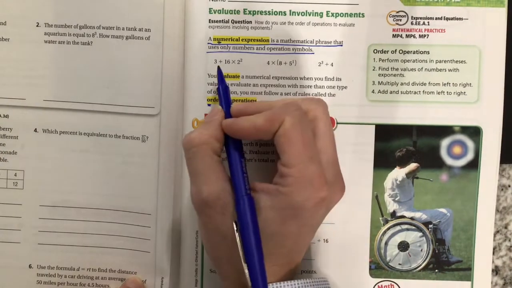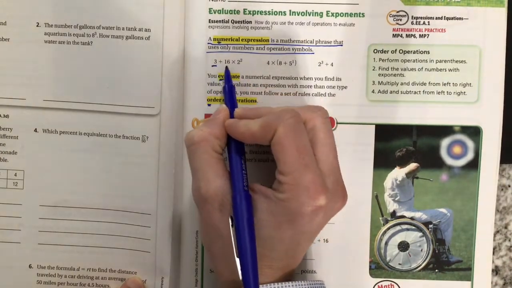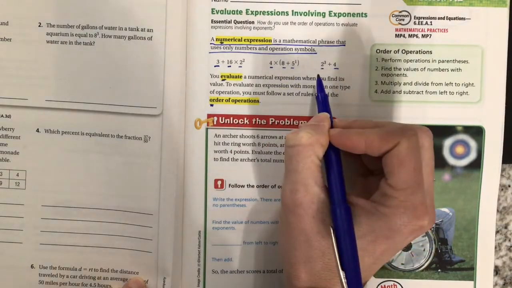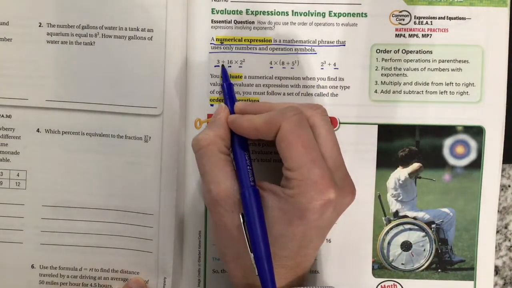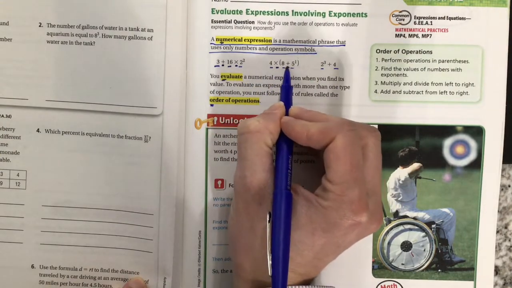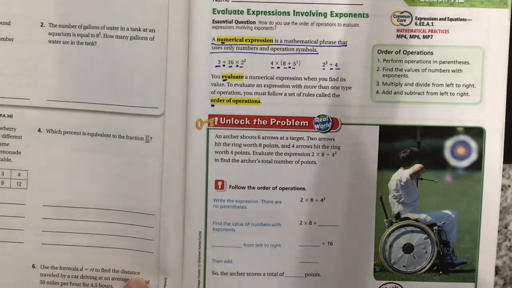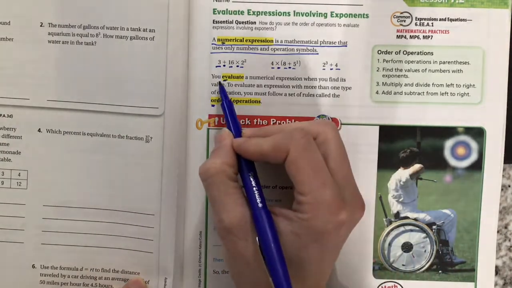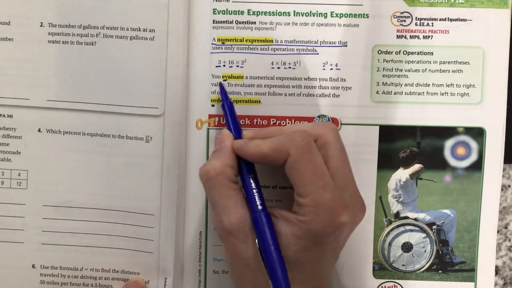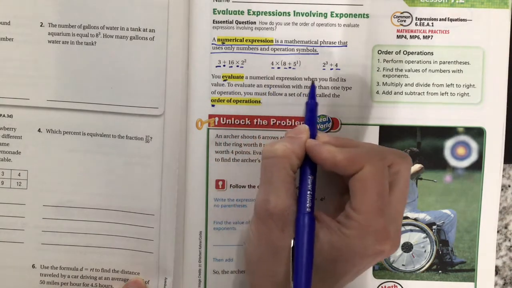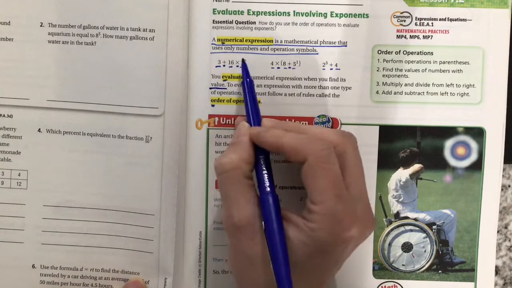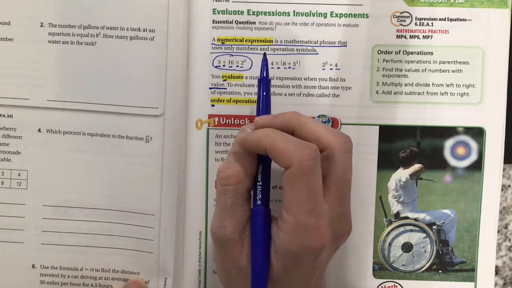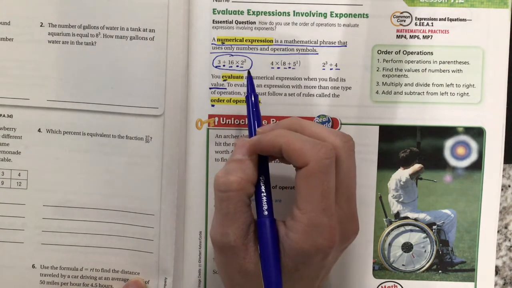So the only thing in a numerical expression is a number, like these, and signs. Okay, so mathematical signs like plus, times, plus, plus. And obviously it can also have a subtraction or a division sign. The second term, evaluate. You evaluate a numerical expression when you find its value. So we're finding the value of these. Essentially, what does it equal? Even though there's no equal sign, evaluate means find out what it equals.